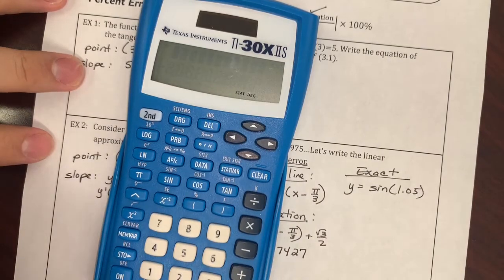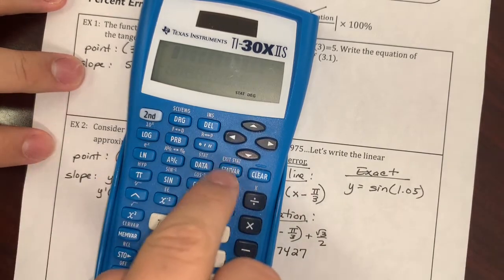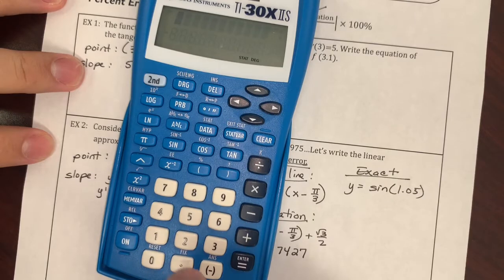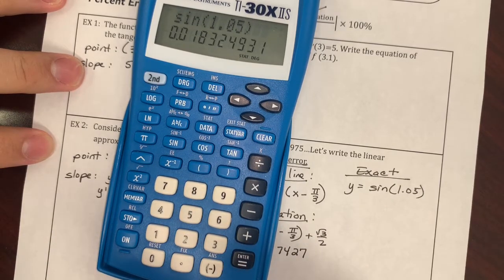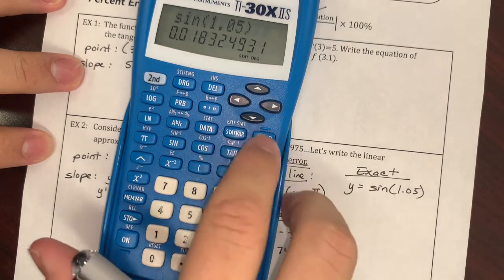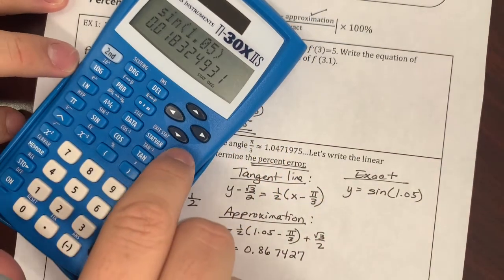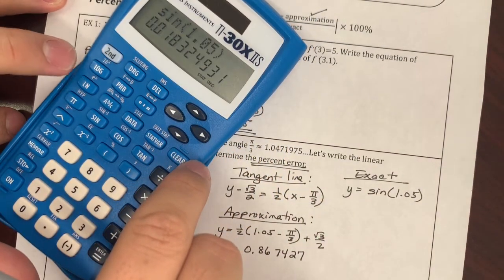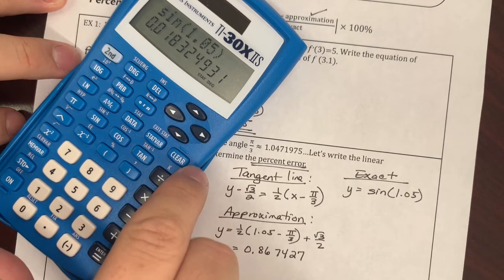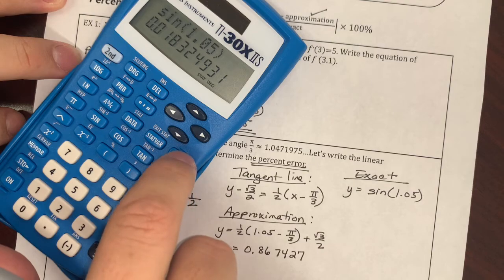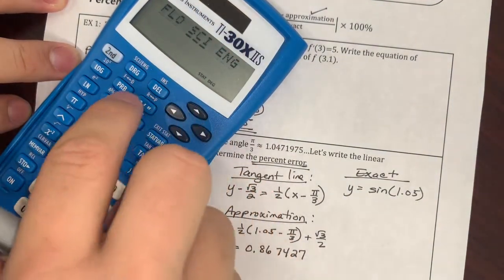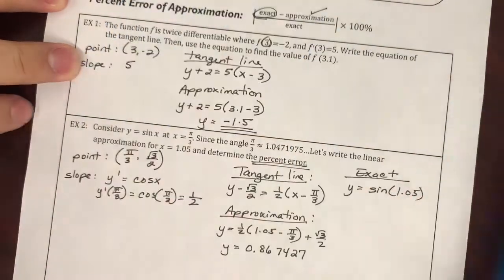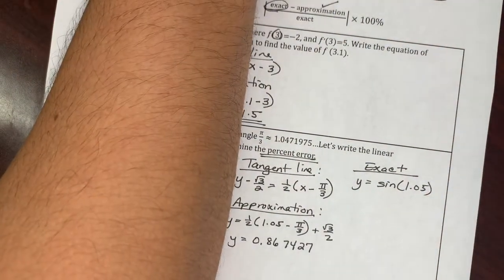Crap, I don't know how to check the mode for this. I hope it's in radians. We'll find out. So let's see, sine of 1.05, it should be something close. Nope, it's not in radian mode. I don't know how to convert it to radian mode. And I'm wasting time in this video. Well, maybe if I click on that. How do you switch this to radian mode? Okay, you know what? Let me go to my computer and calculate it.